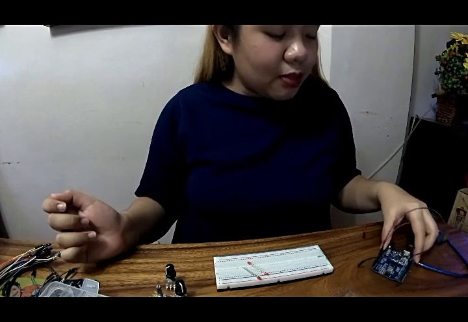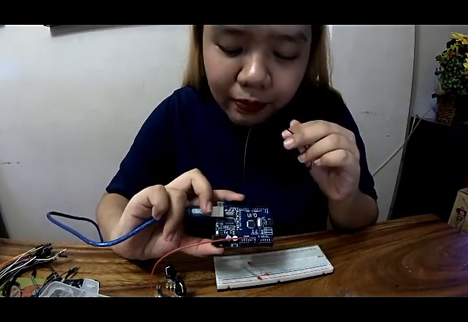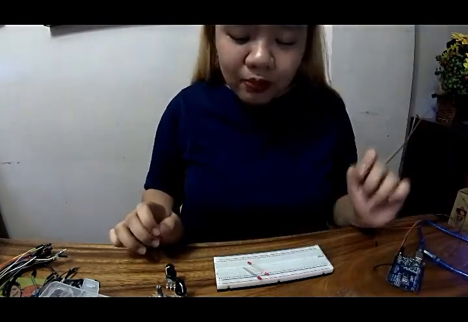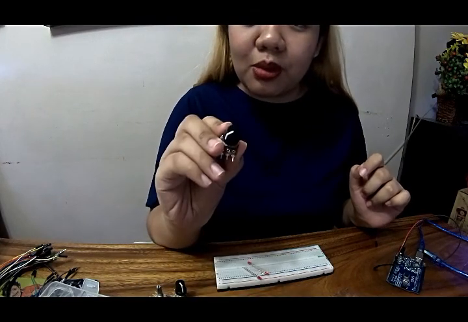I have already bought myself an Arduino Uno before the quarantine, but I don't have with me the sensors or any of the outputs. So for the inputs, I'll be using these potentiometers.